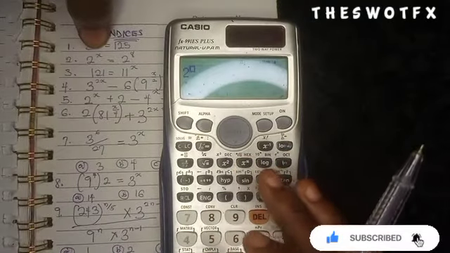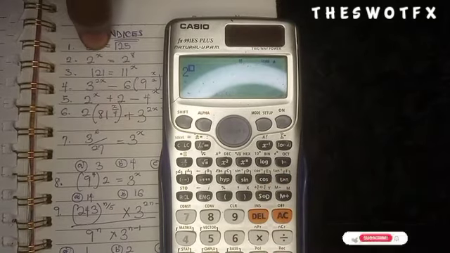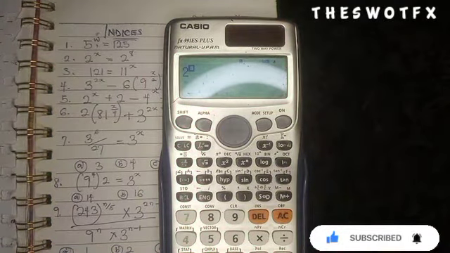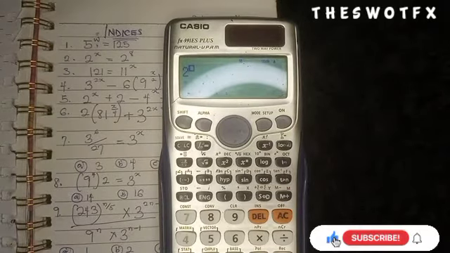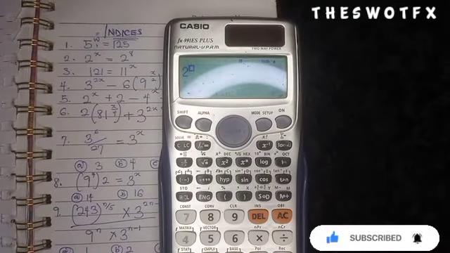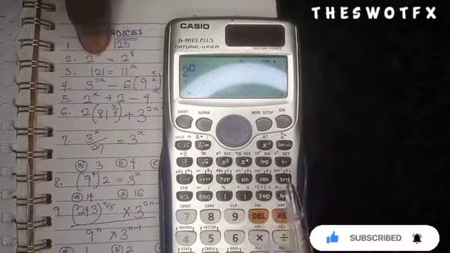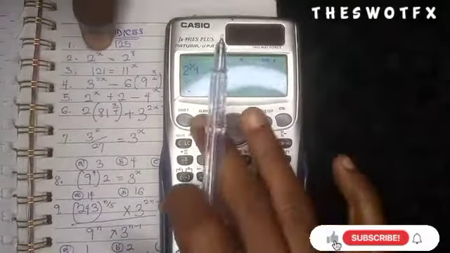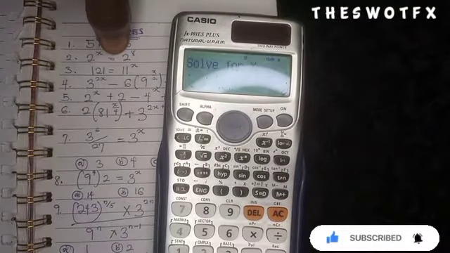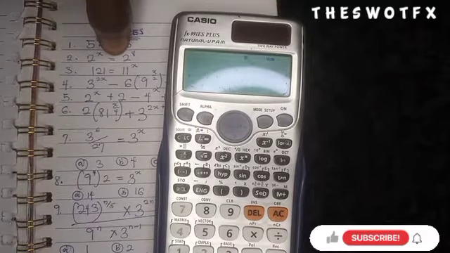2 to the power of x, which is our unknown. How do you get x? You press alpha in this, then you take it forward, equal to 2 to the power of 8, then press shift, calc, then equal to, and you will get that. So it's going to solve and get us our answer.